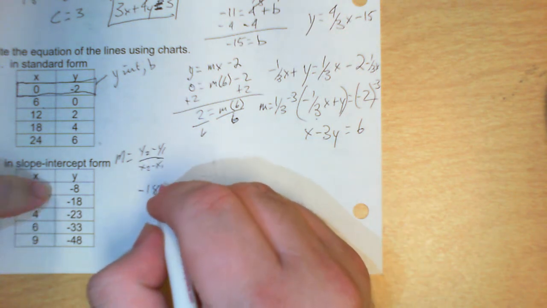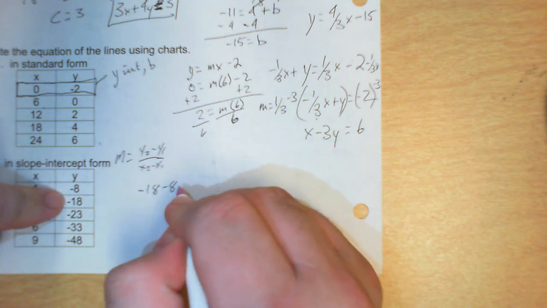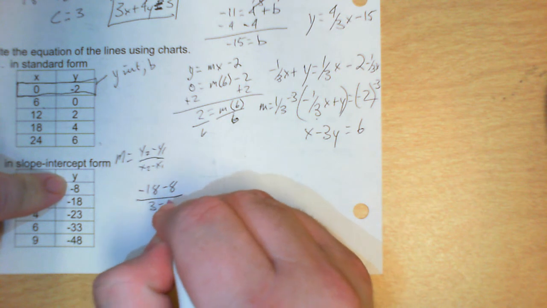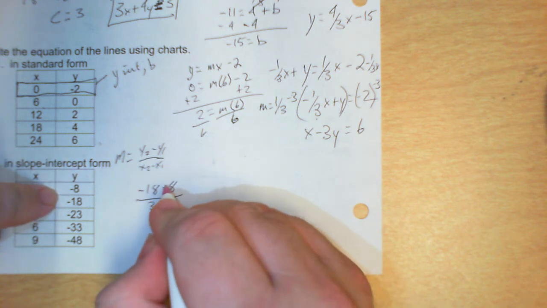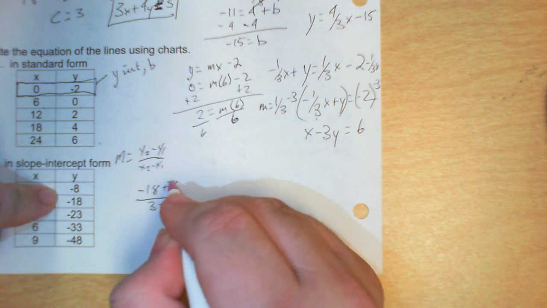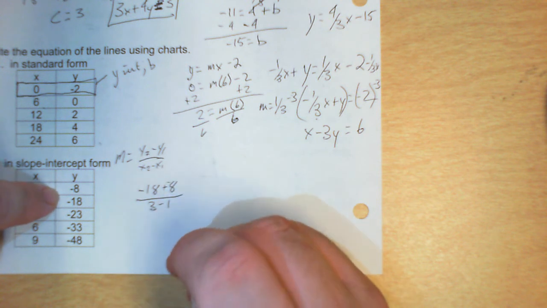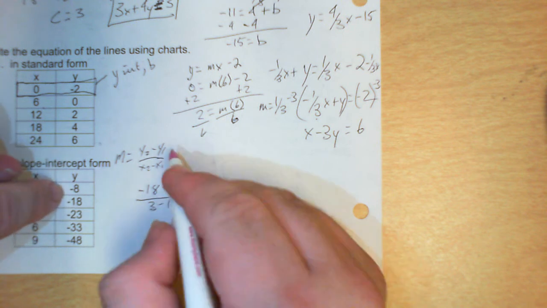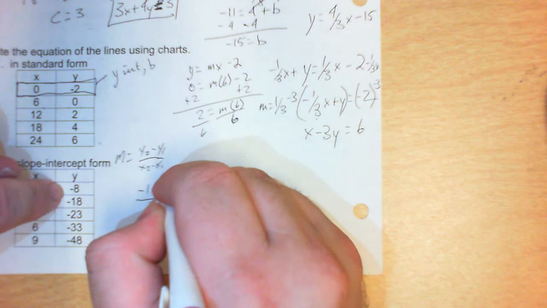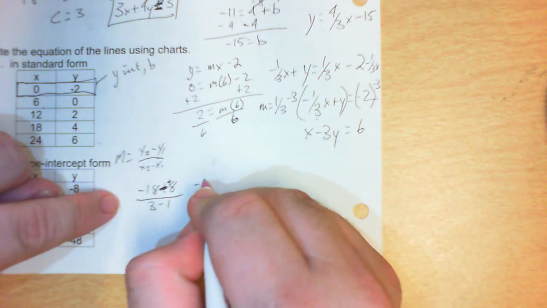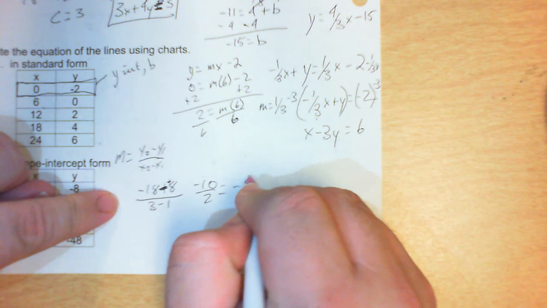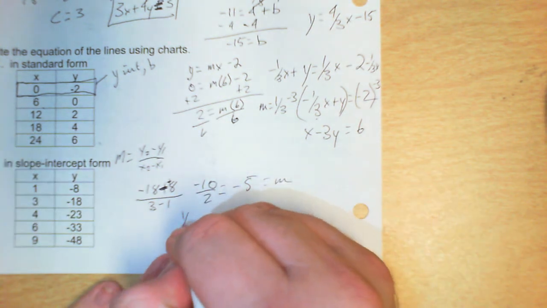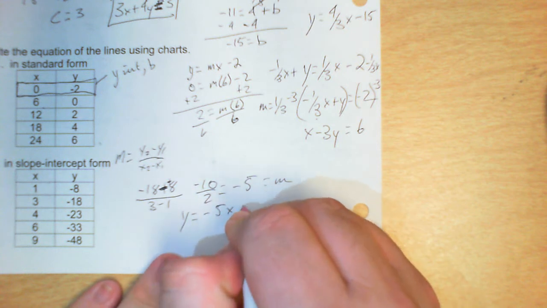-18 minus 8, over 3 minus 1. So what do I get there? Minus -8 becomes plus 8. So I get -10 over 2, which gives me -5. Right? That's my slope. So I do y equals -5x plus b.